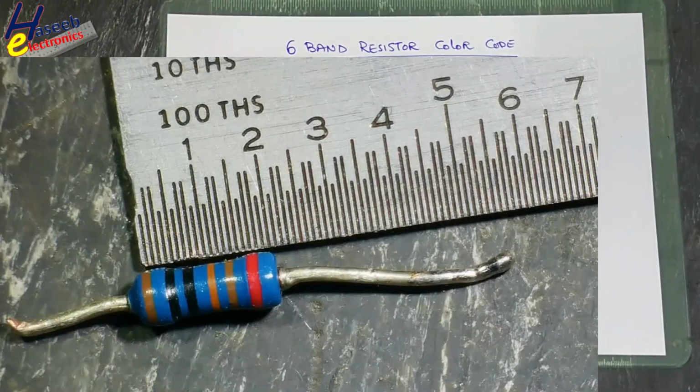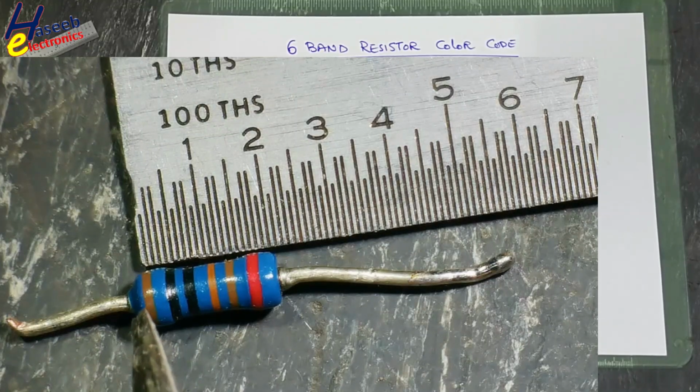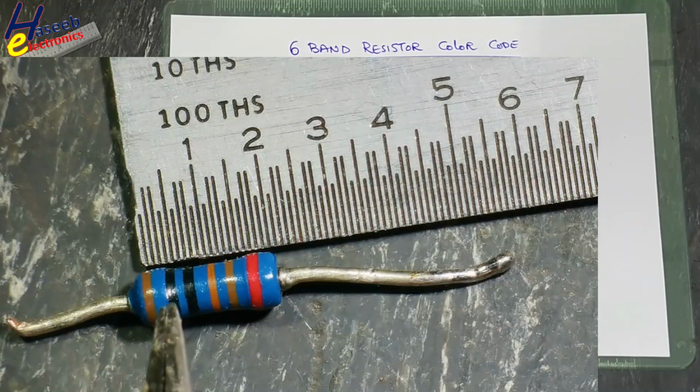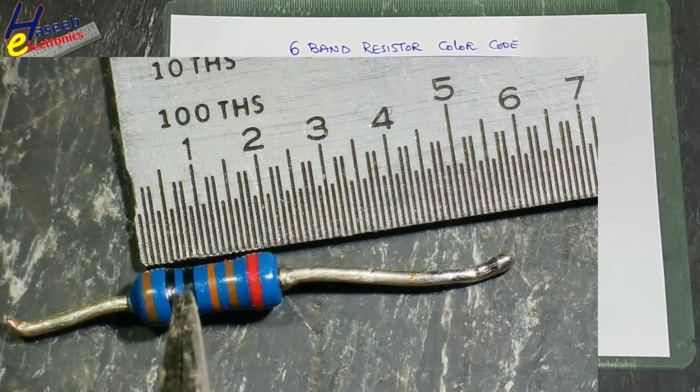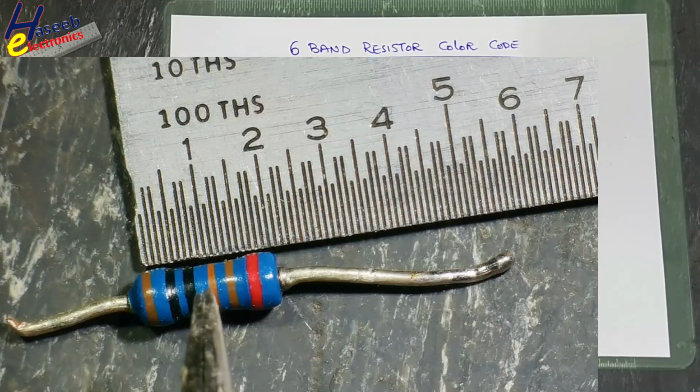If you see the color bands on this resistor, the first color band starts from the extreme left corner. So it is the first band, second, third, and this band has some more distance from these bands, so this is the multiplier.